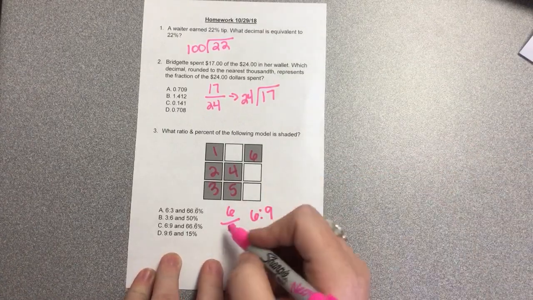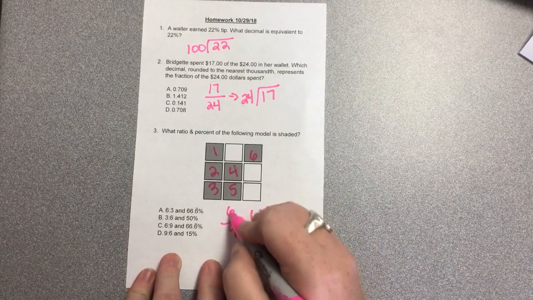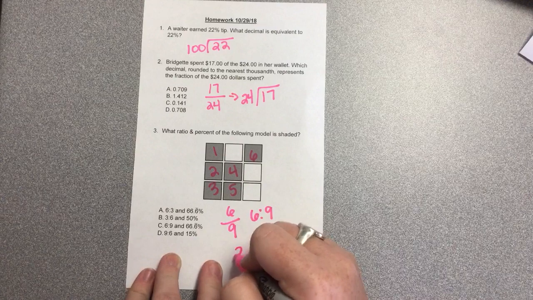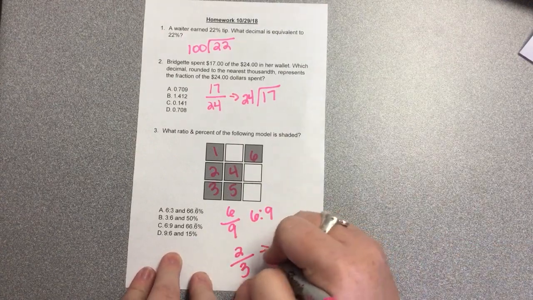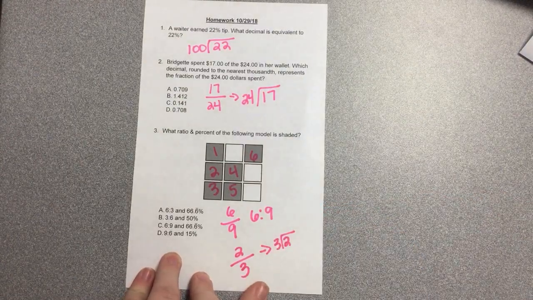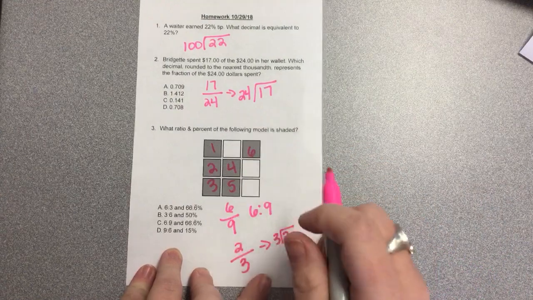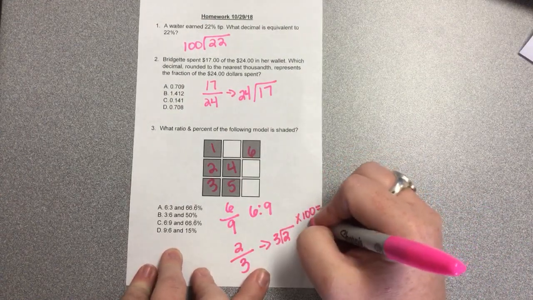If I simplify 6 over 9, I can divide them both by 3. 6 divided by 3 is 2. 9 divided by 3 is 3. I can divide 2 by 3, and then that will give you your decimal. Then you take your decimal and you multiply it by 100, and that will give you your percent.